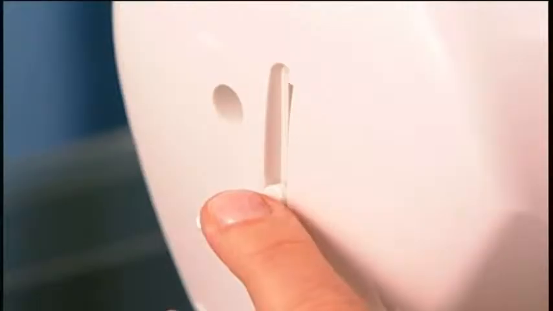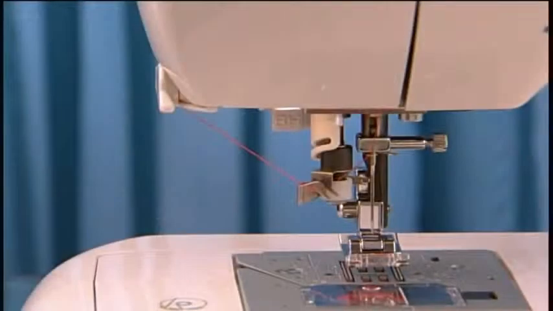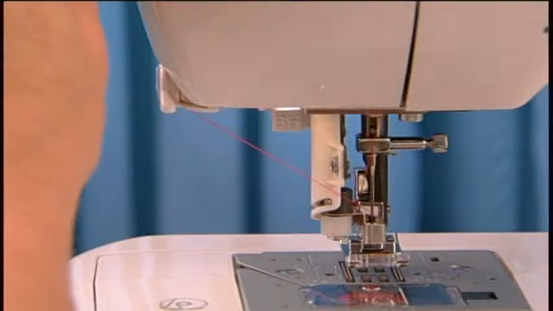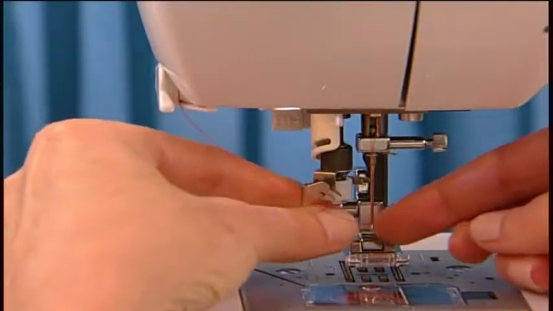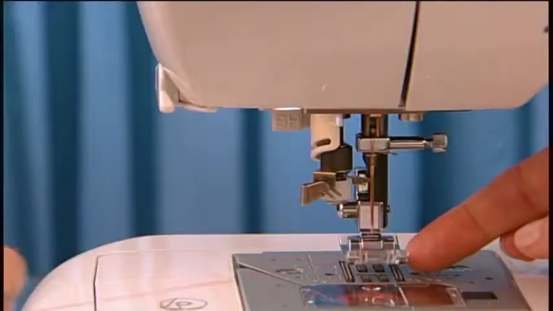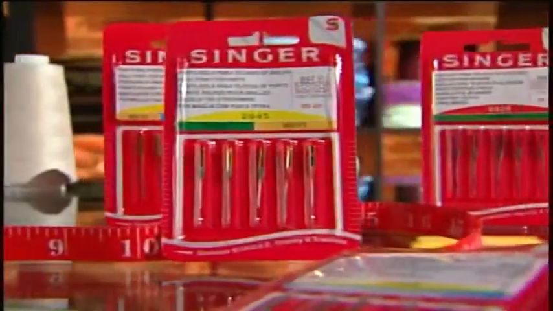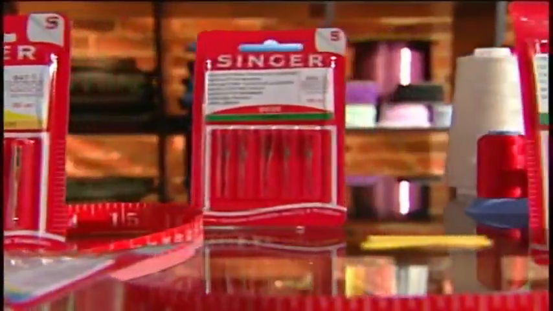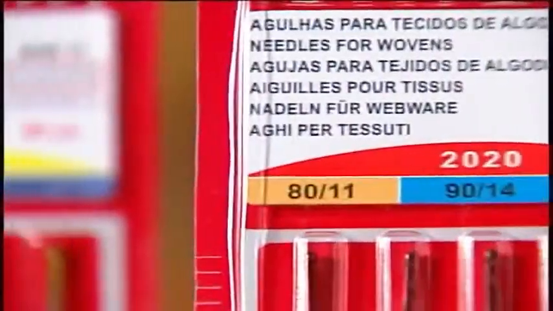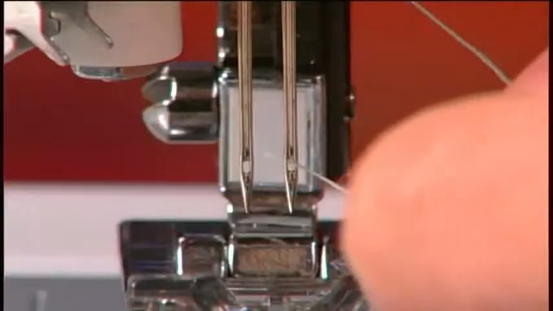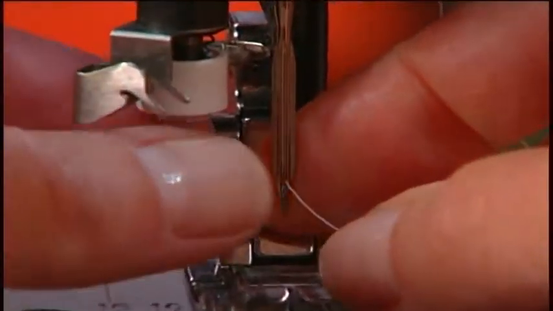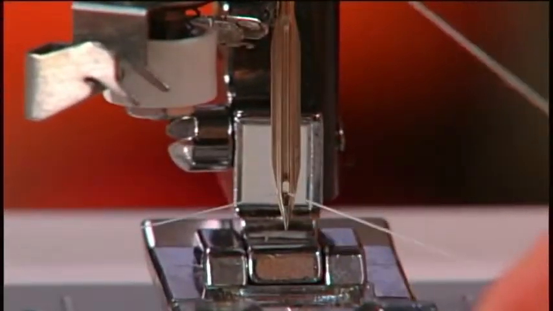Some models make this process even faster because they have a threading system that will do this process for you. Check your machine manual or quick start guide for more information on your model. Automatic needle threaders work best with needles that are size 14 or larger. For size 11 or smaller needles, as well as twin needles or hem stitching needles, it is recommended to just thread the needle manually.